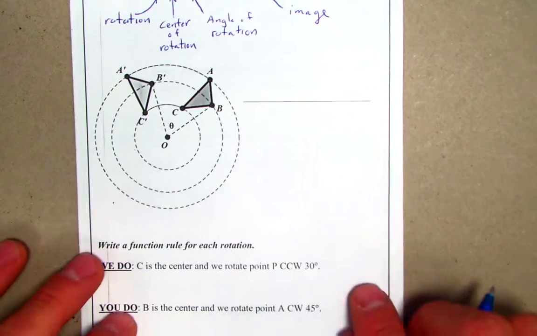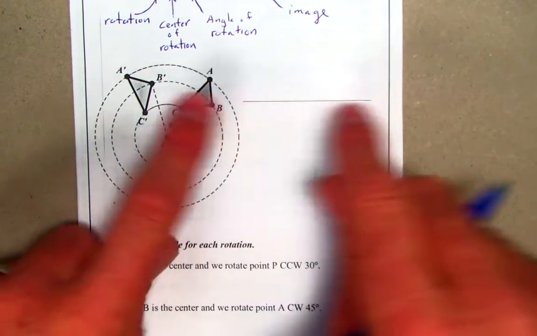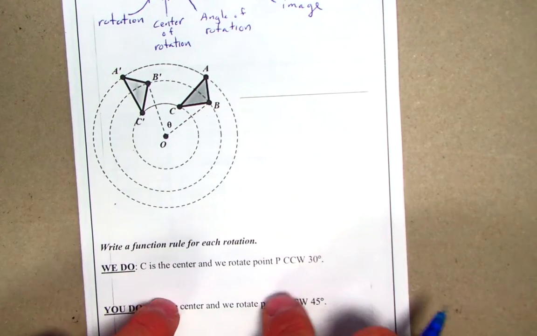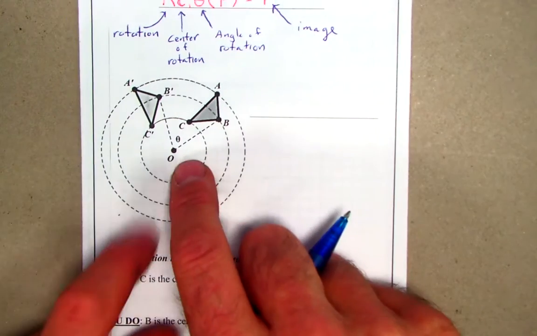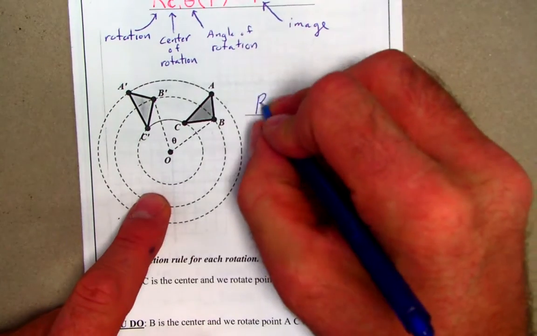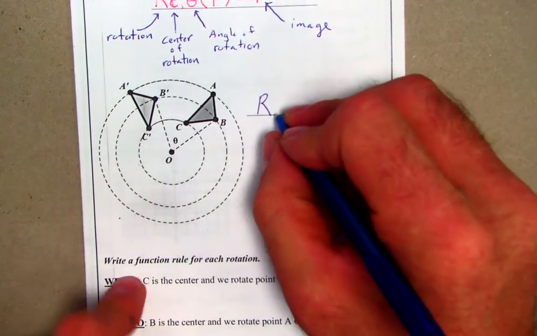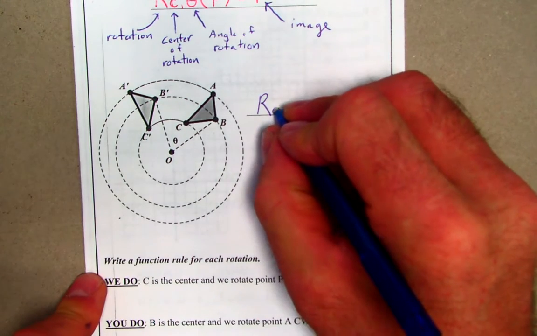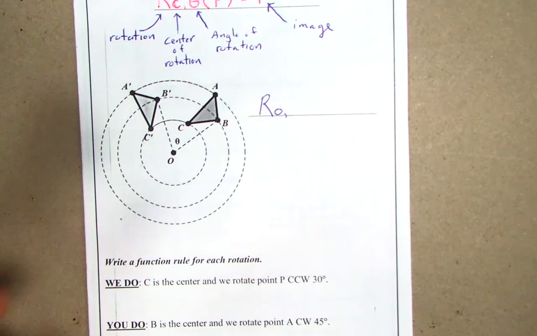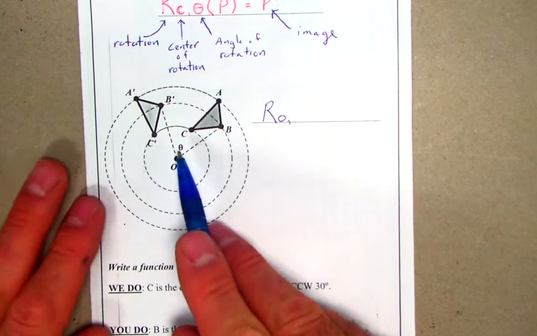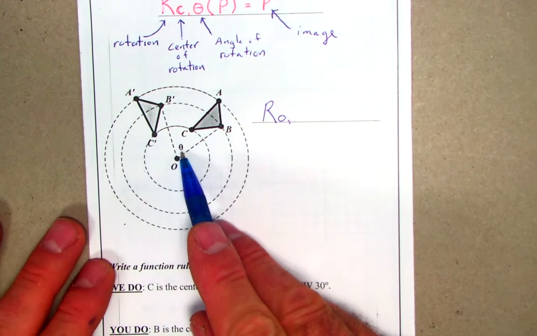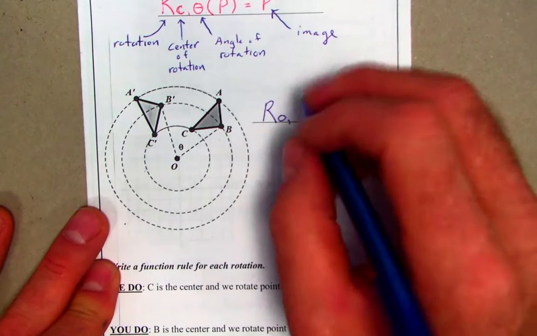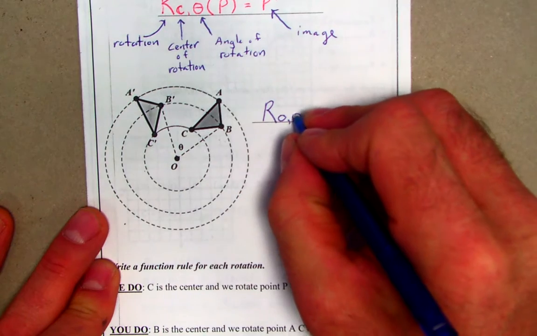Okay, so there's two examples here. One where you're given a diagram, write the rule, and then one where you're given the words, write the rule. So this is a rotation centered around O. So it's a little subscript O, comma, rotating how many degrees, and I probably should have put a number here, but I just put the variable for an angle. We're rotating theta. That's how far we're rotating.